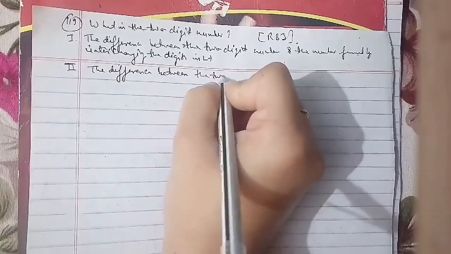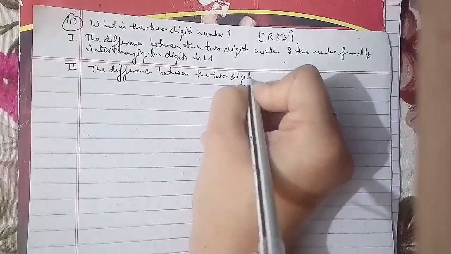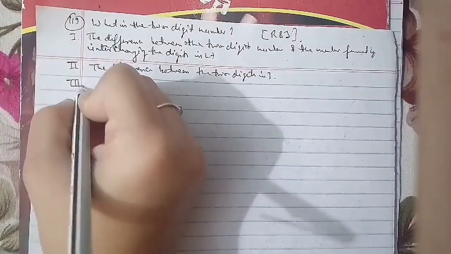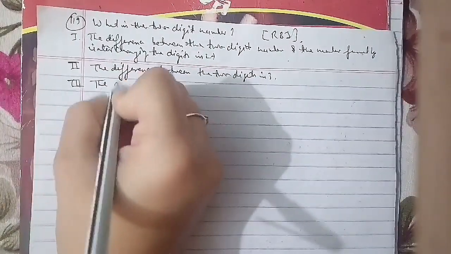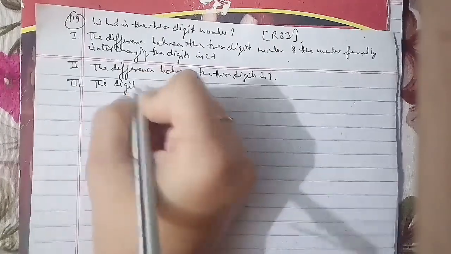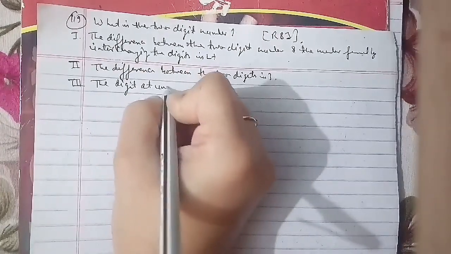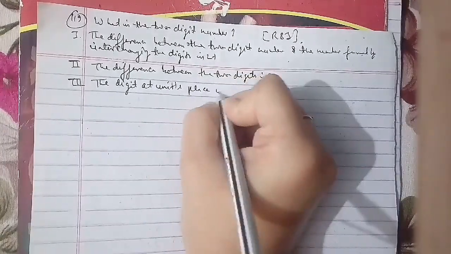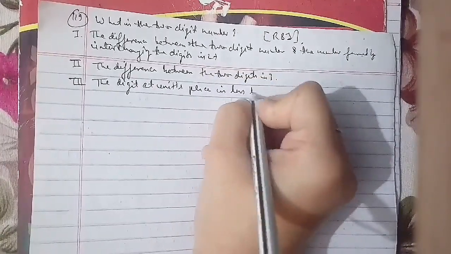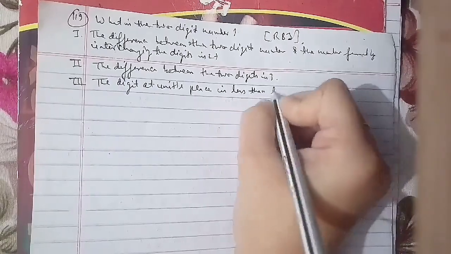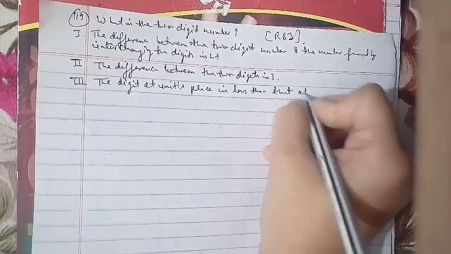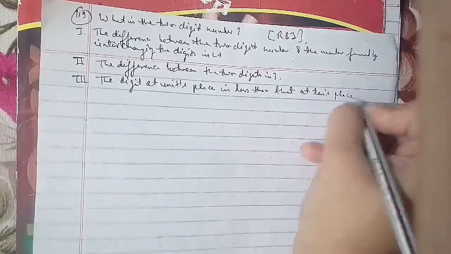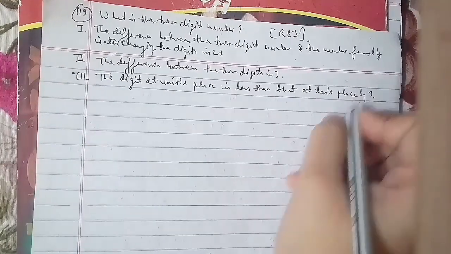So thus even all the given 3 statements together do not give the answer. So the E option will be the right answer for the same here.